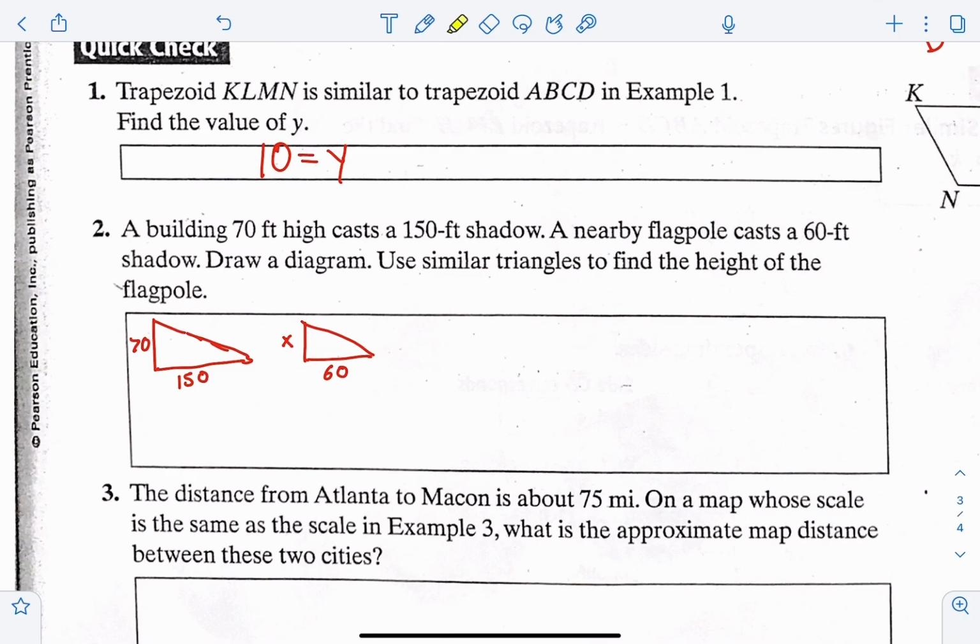Okay, so I'm going to pull from this triangle for the tops of my fractions. So I'm going to have 70 over x because those are the same side. And then I'm going to have 150 over 60. So again, 70 and 150 are both on the top. x and 60 are both on the bottom. 70 and x are from the upright. 150 and 60 are from the shadow.